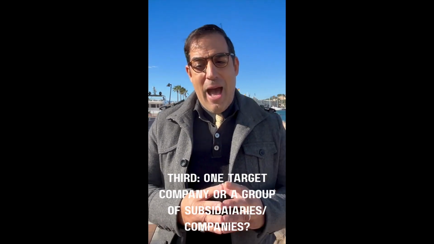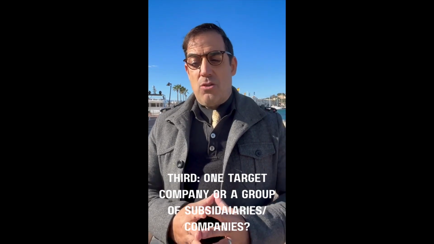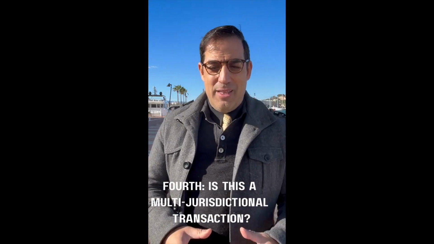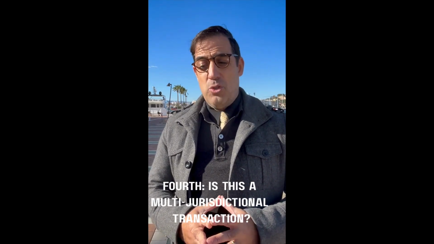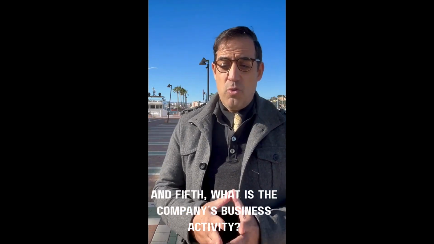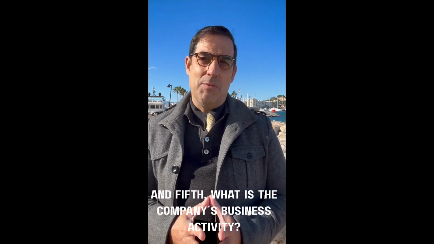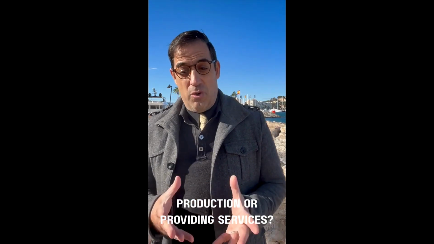Thirdly, another complex aspect is whether the scope includes just one target company or a group of subsidiary companies. Fourth, it is notable whether this is a multiple jurisdictional transaction, potentially affecting several countries. And finally, a fifth factor to consider is the company's business activity. Is it focused on production or does it simply provide services?